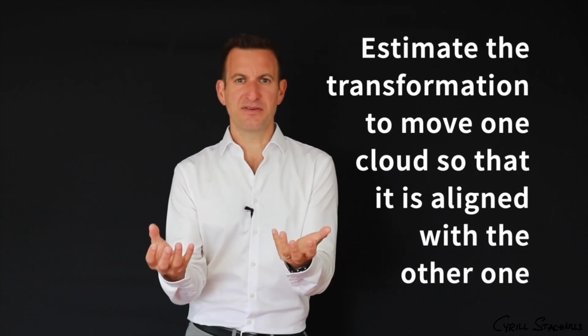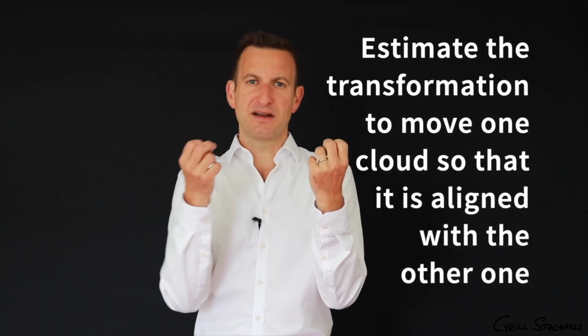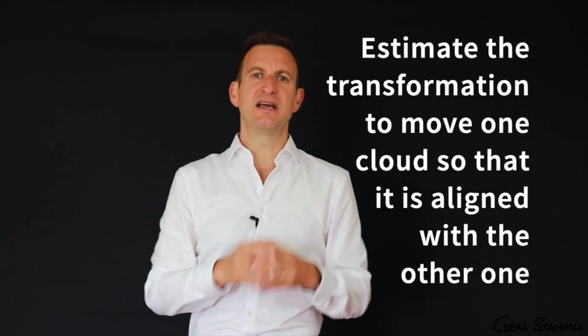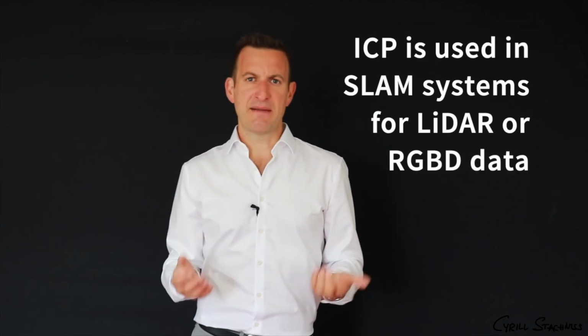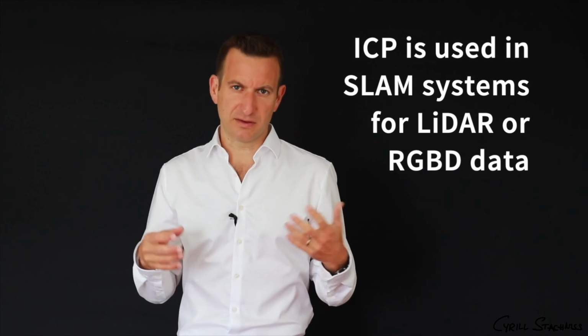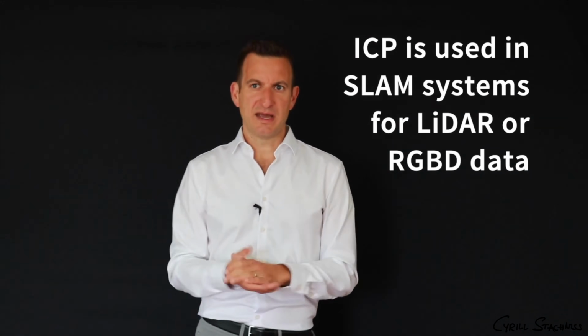And the goal is that through this transformation, points that are the same point in the real world actually lie on top of each other, so that we can incrementally build a consistent model of the environment. And therefore, that's a key building block of most SLAM algorithms, for example, those that work based on laser rangefinders or RGBD cameras. So how does that work? Let's dive into an example and understand how this ICP algorithm works.